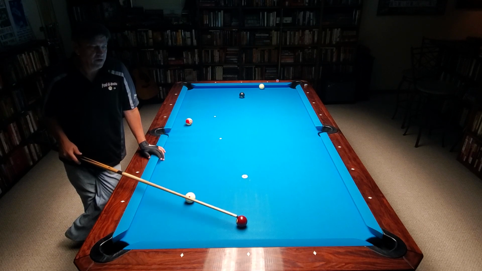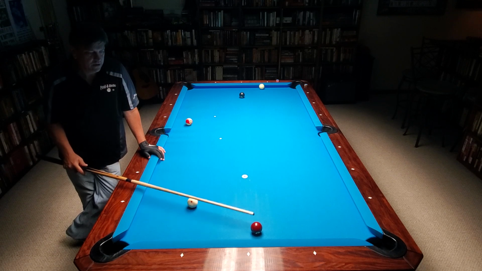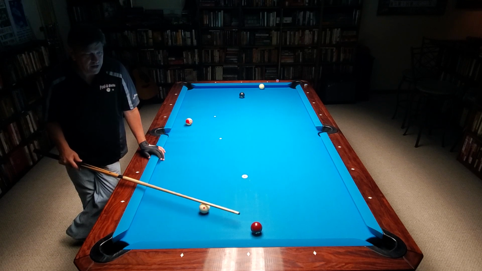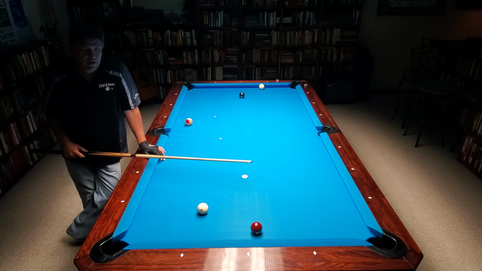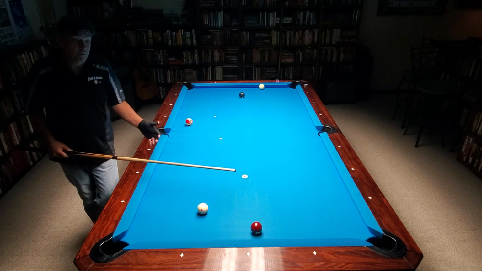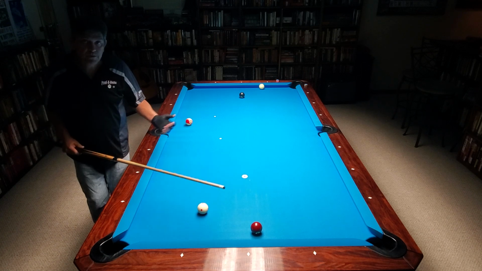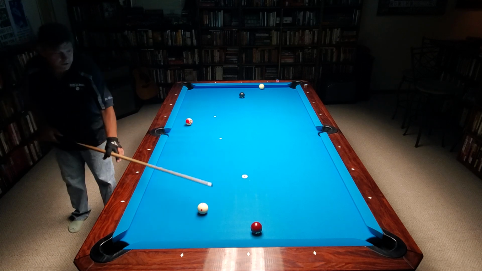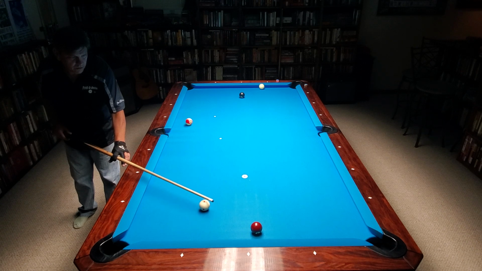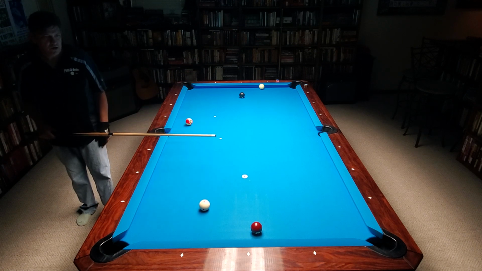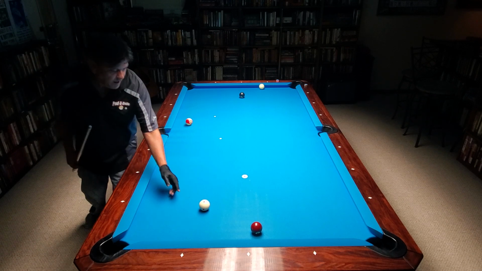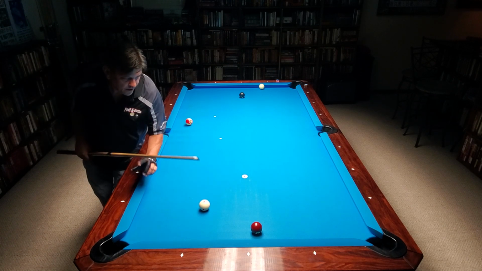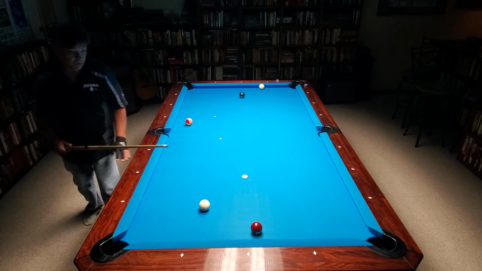That's why I tell people a lot of times when you have a shot that looks like this and you're going to use outside English, aim it thick. That's using a normal medium speed. If I just get up to shoot this shot, right there, that's a half ball. If I get up to shoot this shot, and I know I'm using outside spin, I'm aiming from the outside to the edge of that ball, just about.